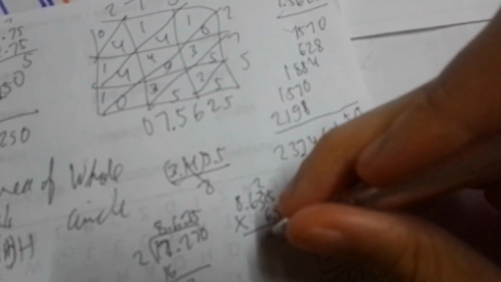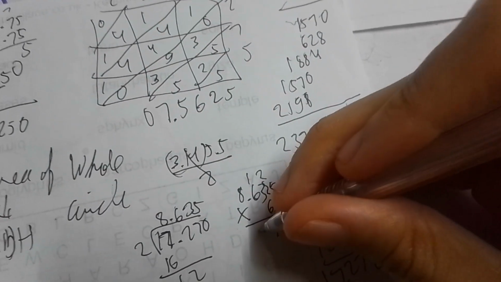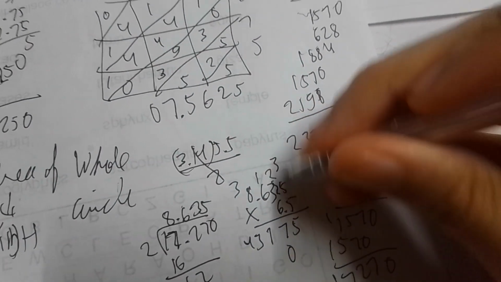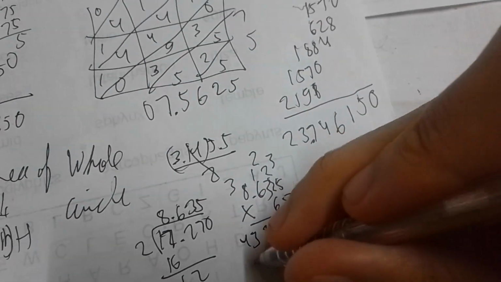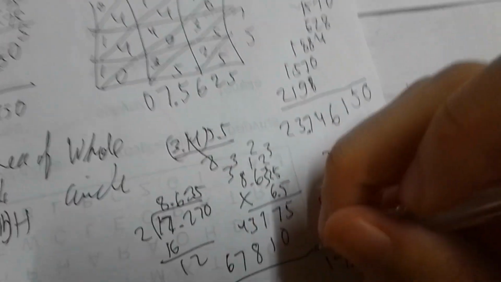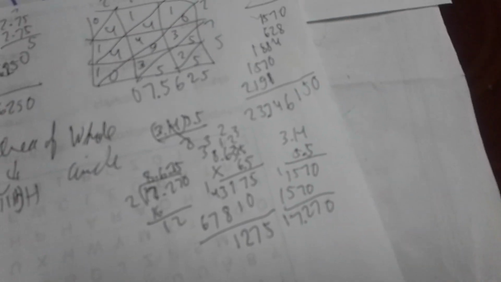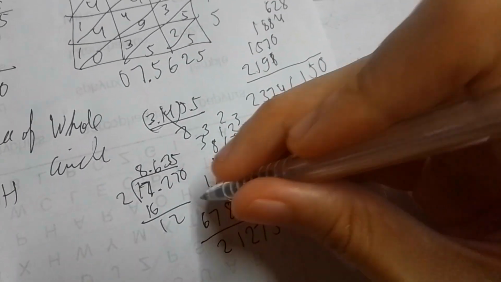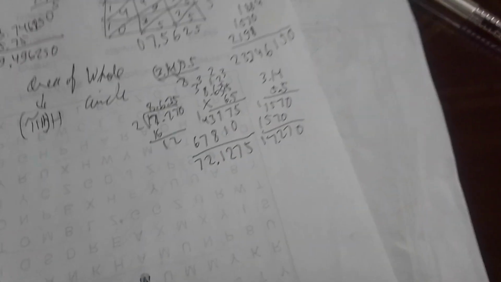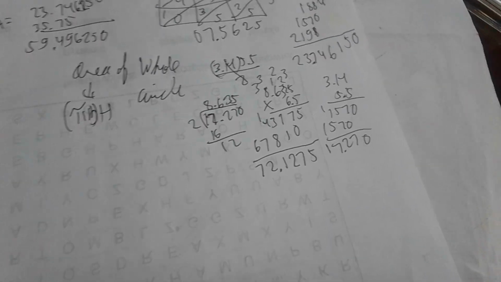25. 5 times 3 is 15, 17. 5 times 6, 30, 31. And then 5 times 8, 43. Then 6 times 5, 30. 21. 8. Okay, let's add. Then add the decimal points. So therefore, that's our final answer. 72.1275. Let's double check. Remember 3.14 times 5.5 divided by 2?